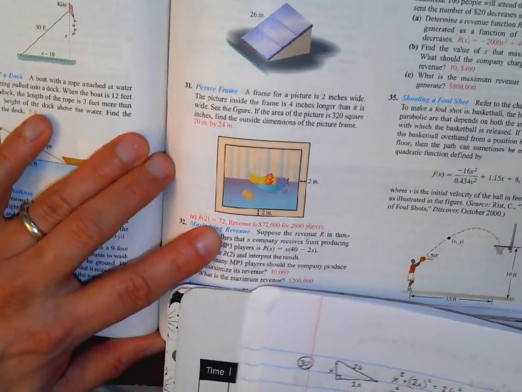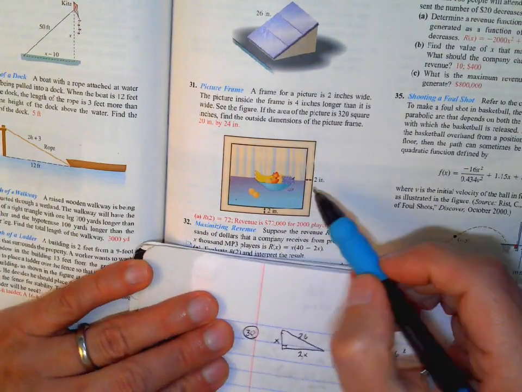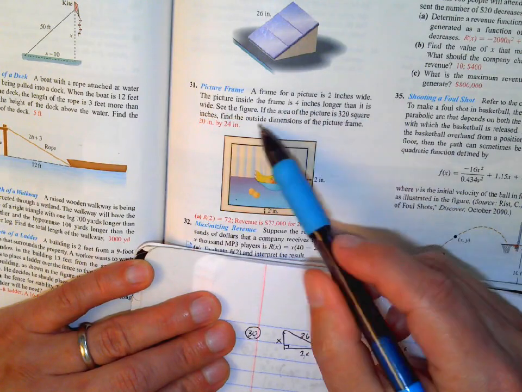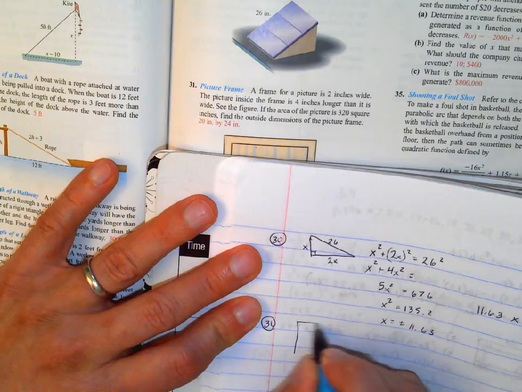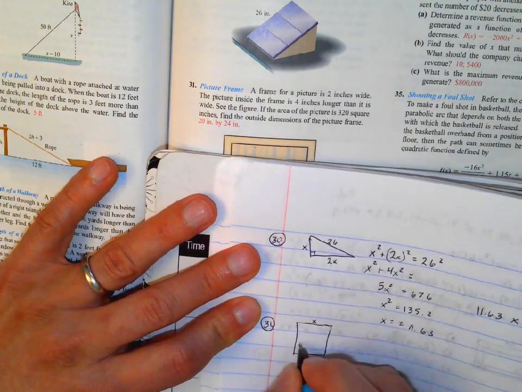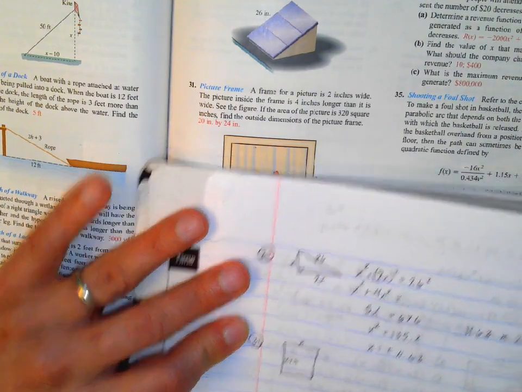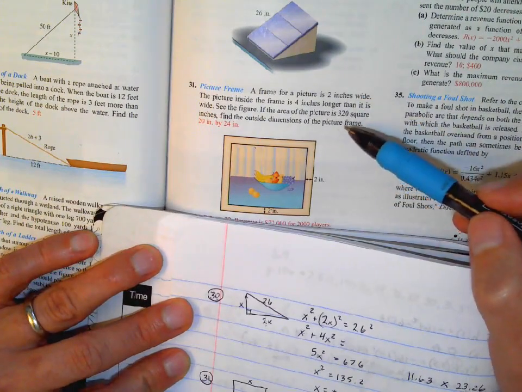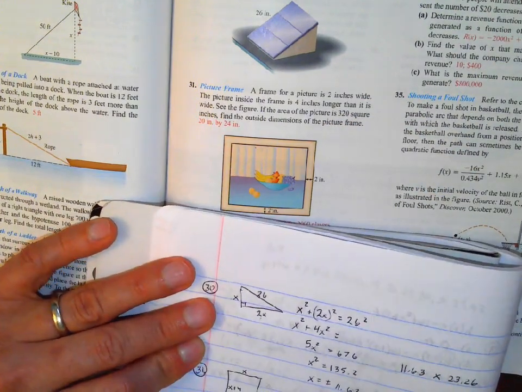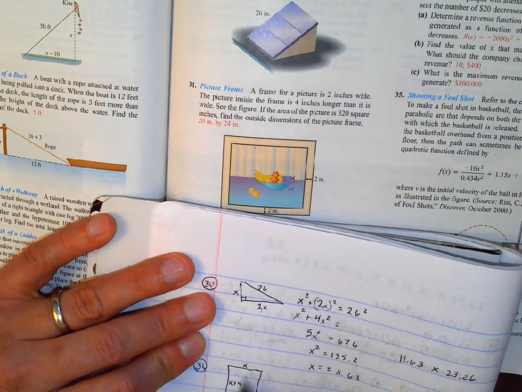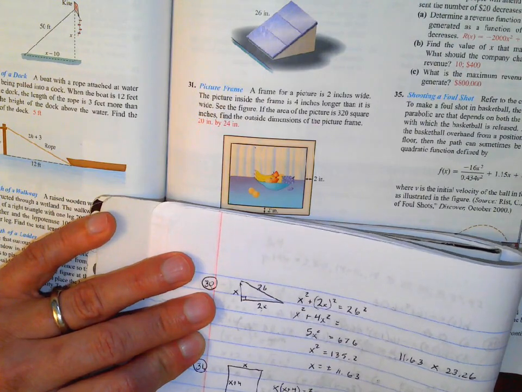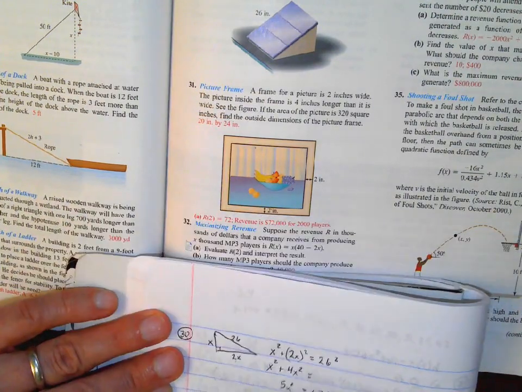Okay, we have a picture with a frame that is 2 inches wide all the way around. The picture inside the frame is 4 inches longer than it is wide. So this is the picture on the inside, it is 4 inches longer than it is wide. So if this is x, this is going to be x plus 4. The area of the picture is 320. So the inside dimensions, we have those. We know that that area is equal to 320.